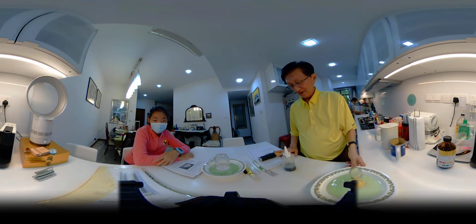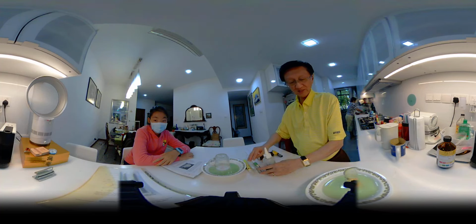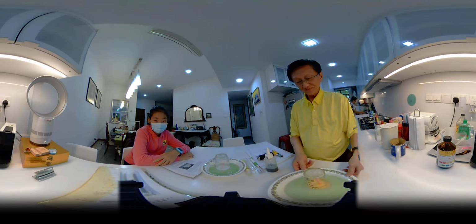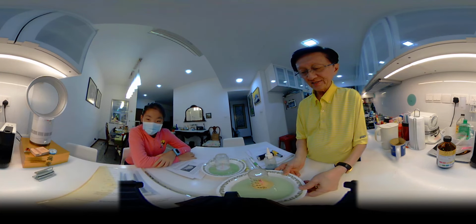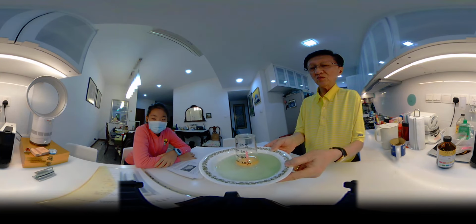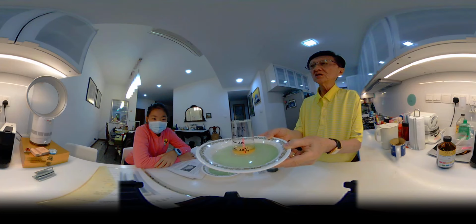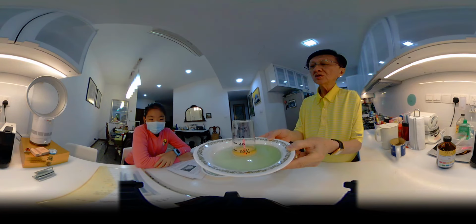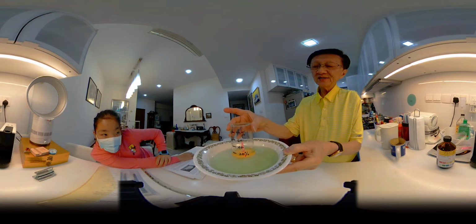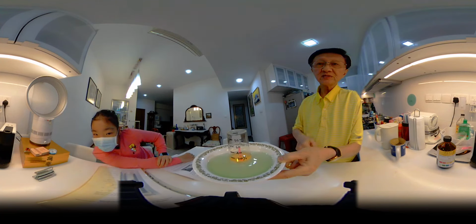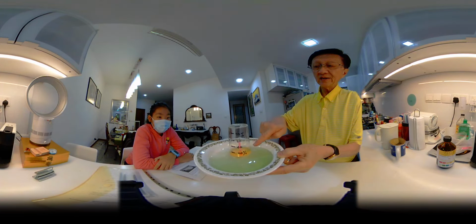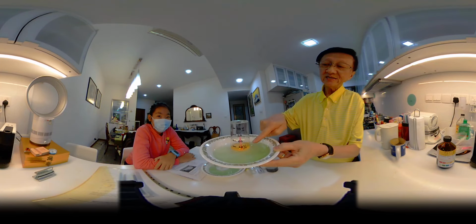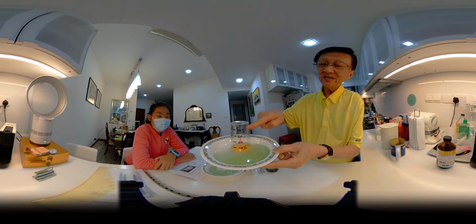And it becomes something like this. Yay! And you can see that the water has risen into the cylinder about 20%. I marked the internal volume as 20, 40, 60, 80, 100.